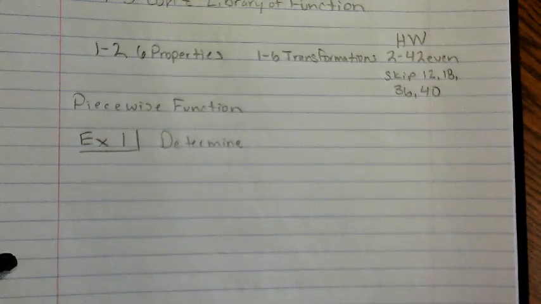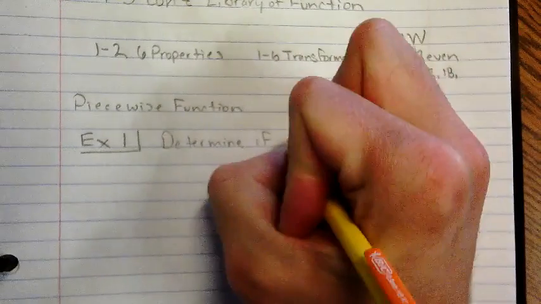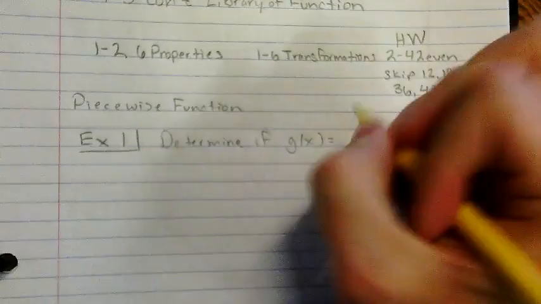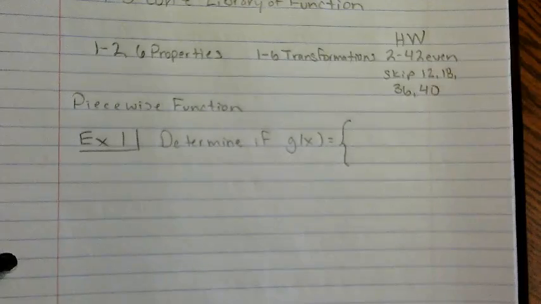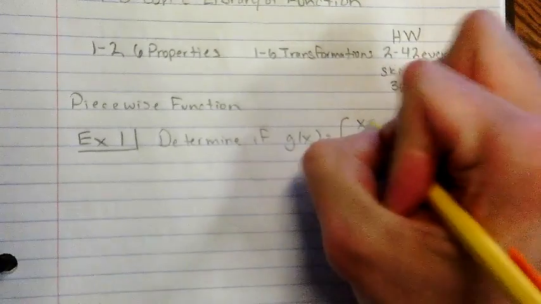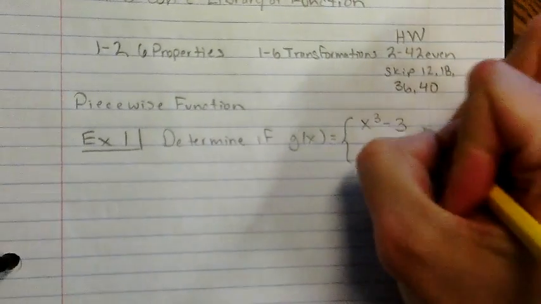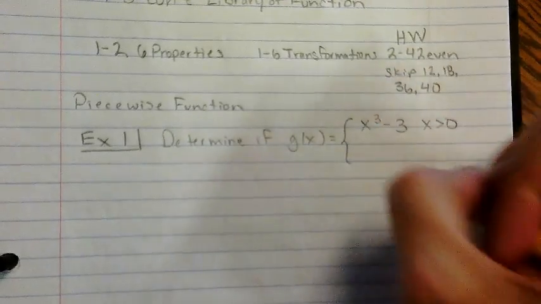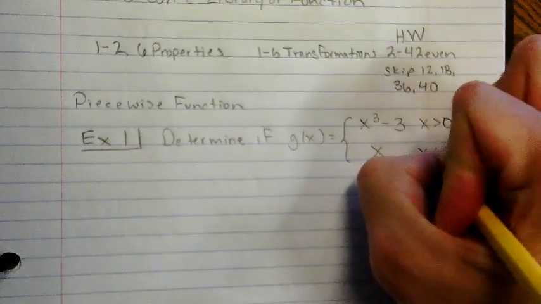Determine if g of x equals, and this is how we write piecewise functions, x cubed minus 3 when x is bigger than 0, and x when x is less than or equal to 0, is continuous.